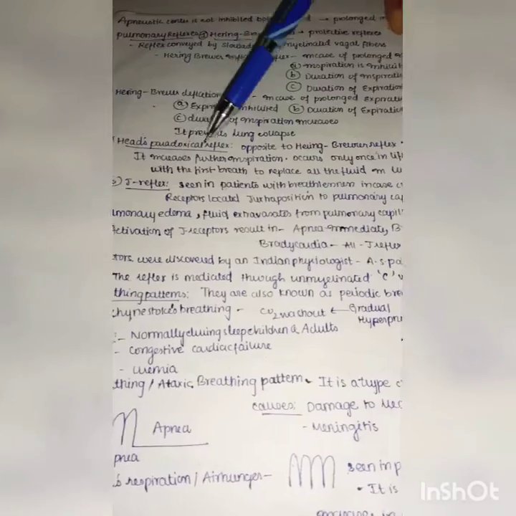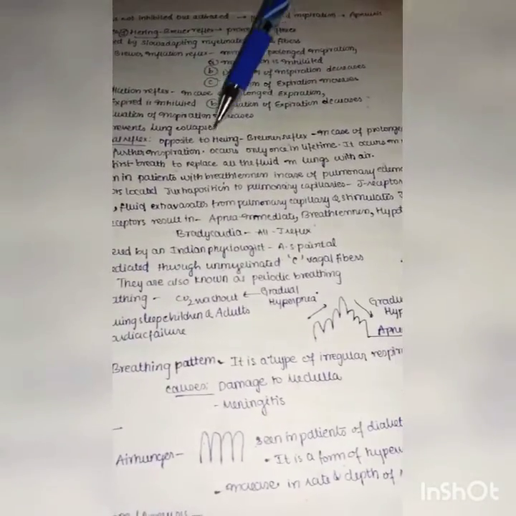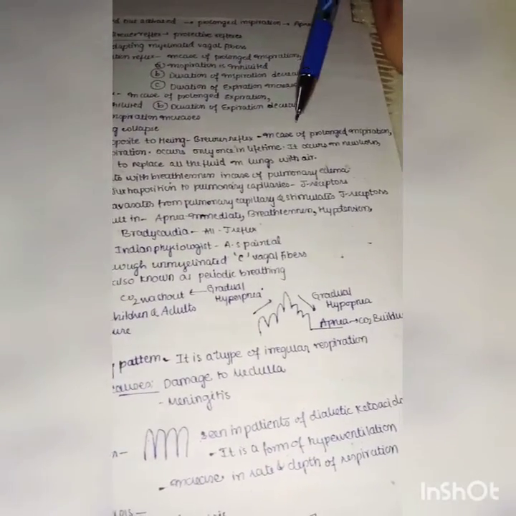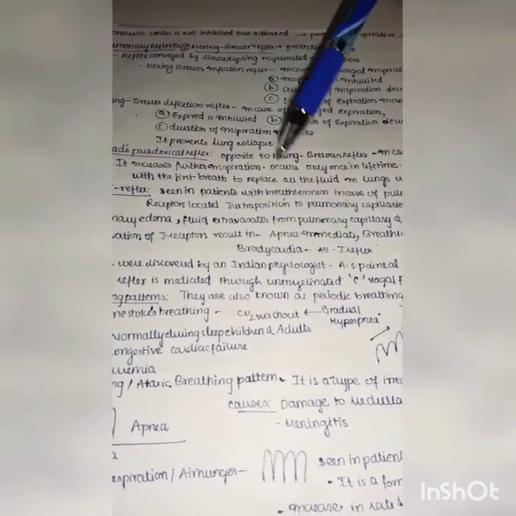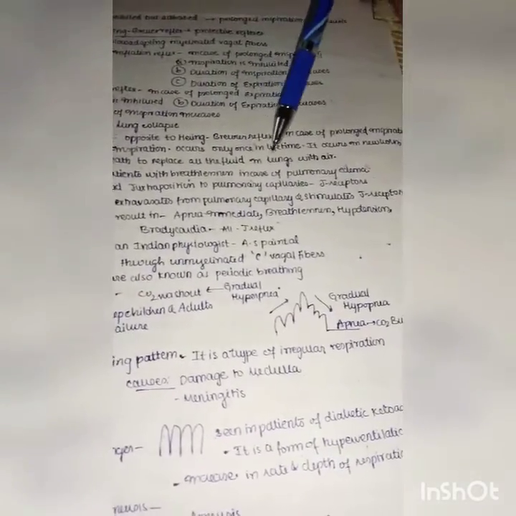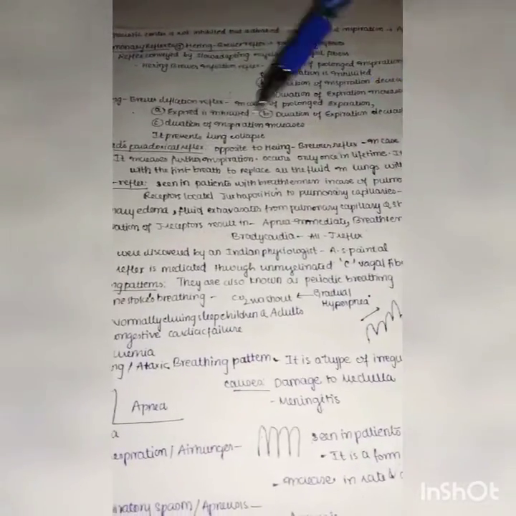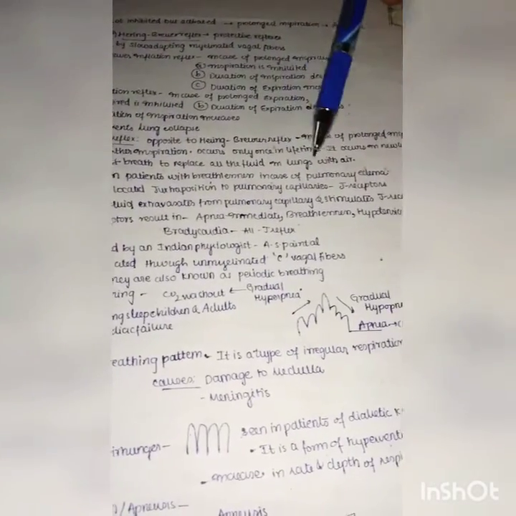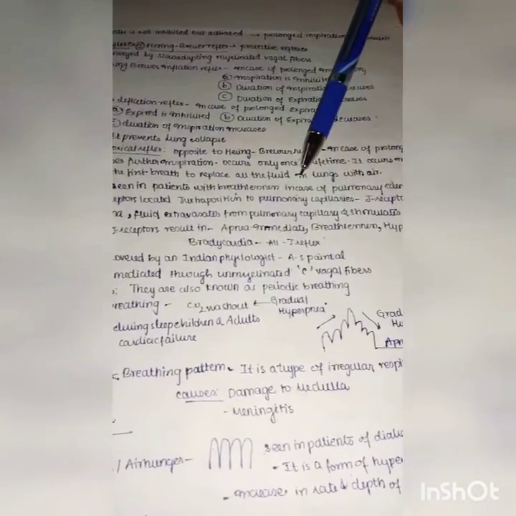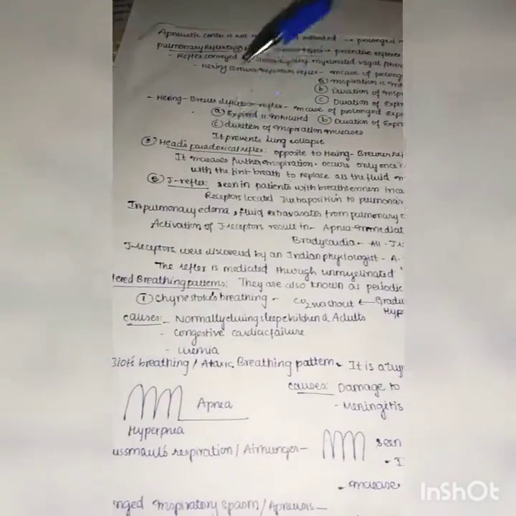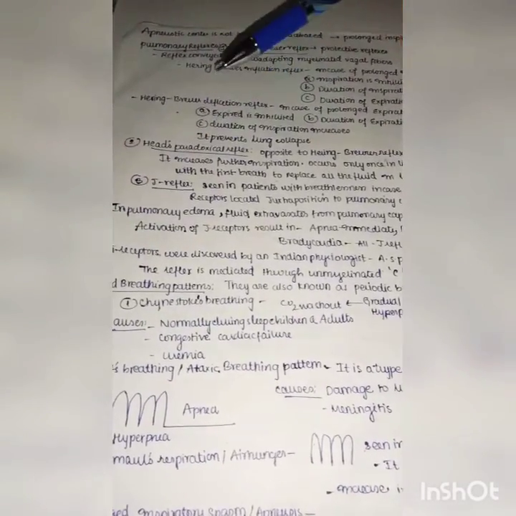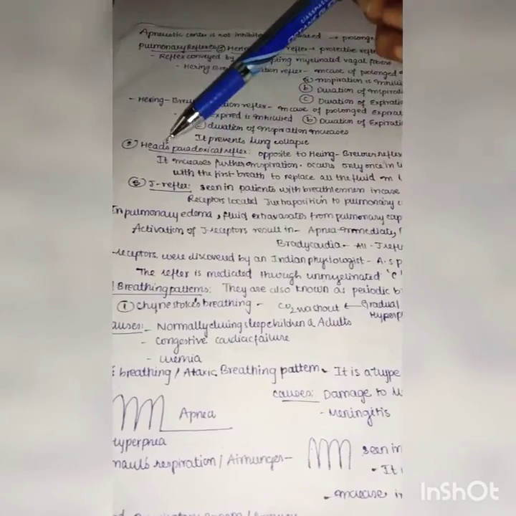Next, coming to Head's paradoxical reflex. This is opposite to the Hering-Breuer reflex. In case of prolonged inspiration, it produces further inspiration, so it is like a positive feedback. This occurs only once in a lifetime. It occurs especially in the newborn with the first breath, to replace all the fluid in the lungs with air. The prolonged inspiration takes place because in the newborn baby we need to completely replace the fluid with air. In that case it is useful. That is Head's paradoxical reflex.